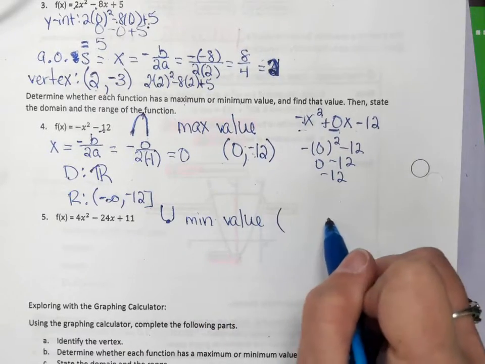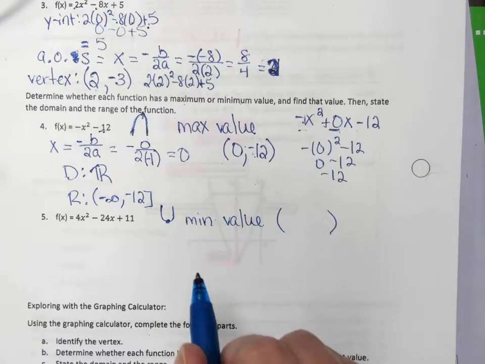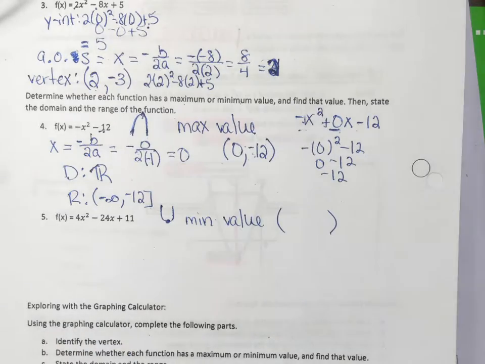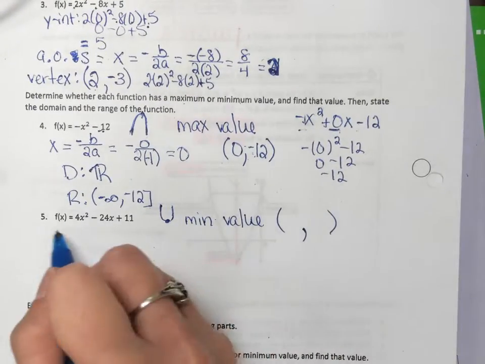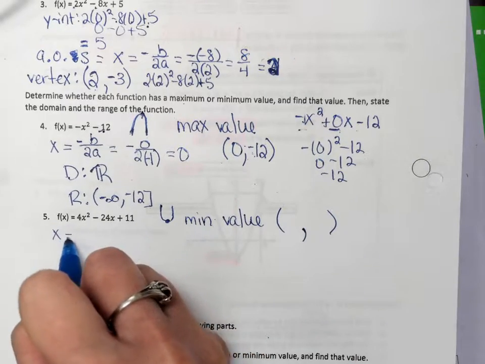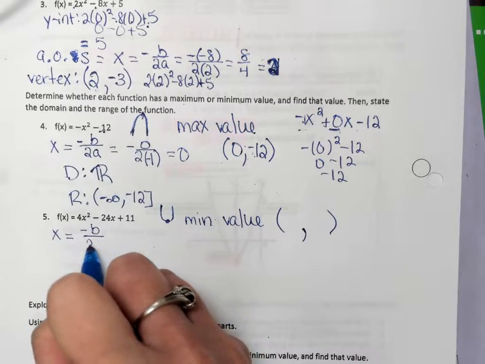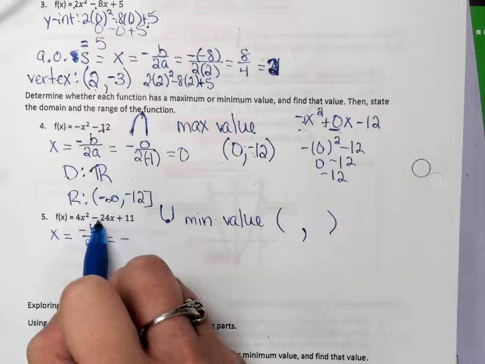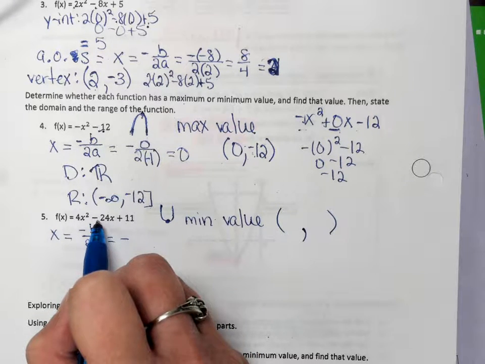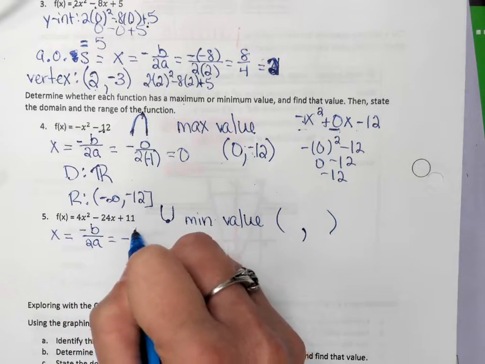And I need to find that value. So, what is that value? How do I find that? X equals is what? There you go. So negative what? Negative 24.